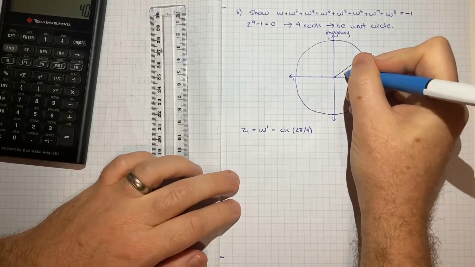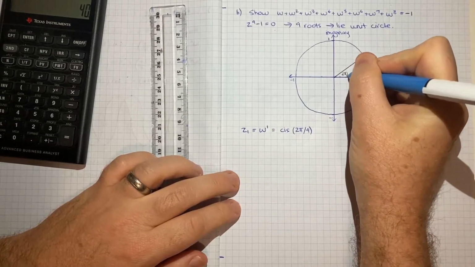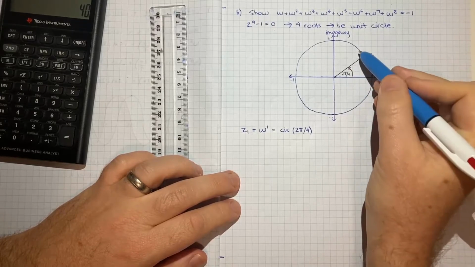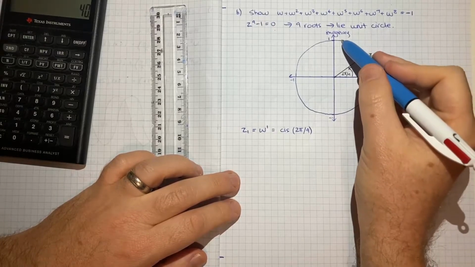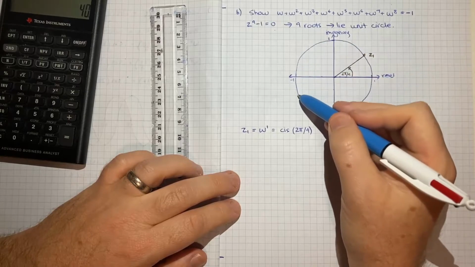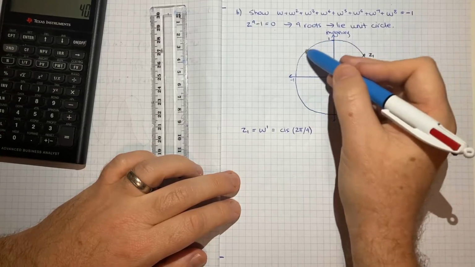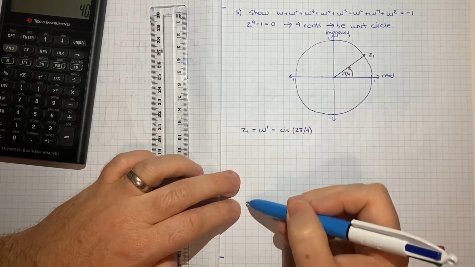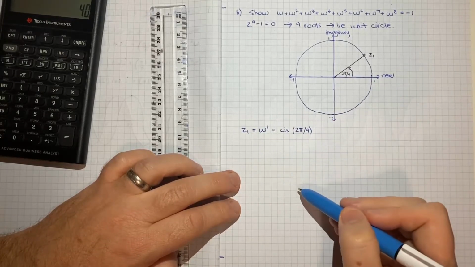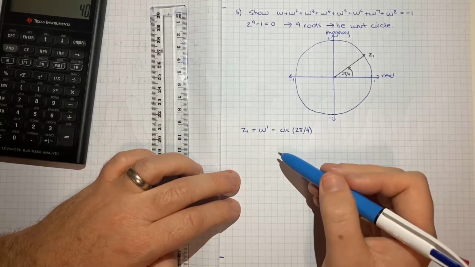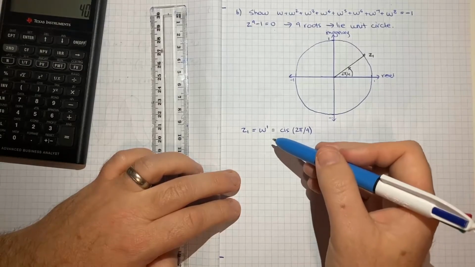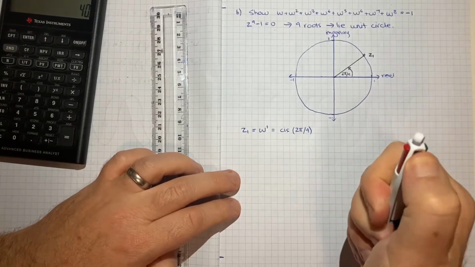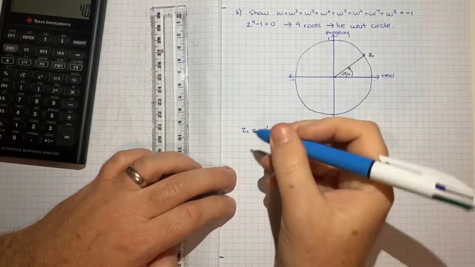And we know this angle here is 2 pi on 9. And we know that all of these 9 roots are going to plot at equidistant points around the circle. So we're essentially going to be dividing this circle up into 9 equal chunks. But what I'll do is work through methodically all of these 9 roots and lay them out, just because it's going to be both useful for this part B, but also for the rest of the question. So I might just write them all out.